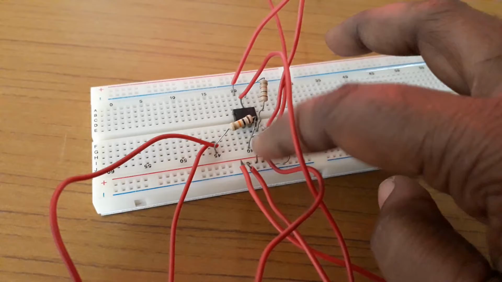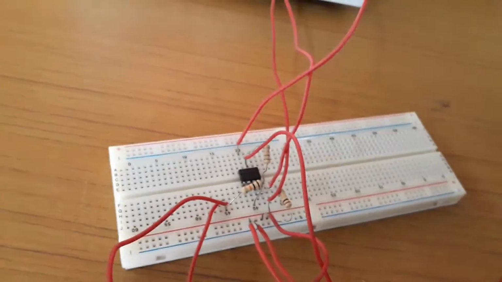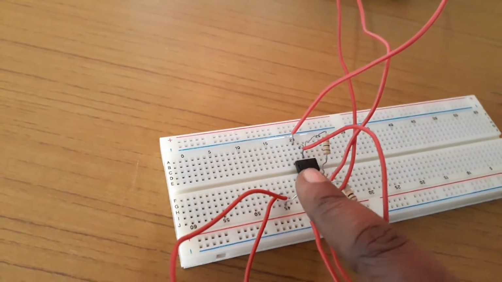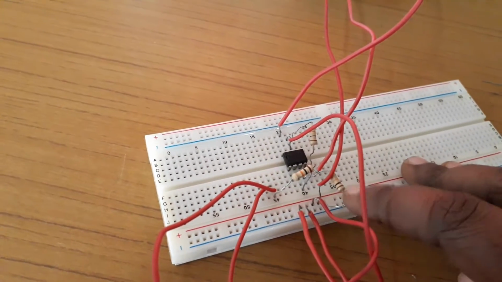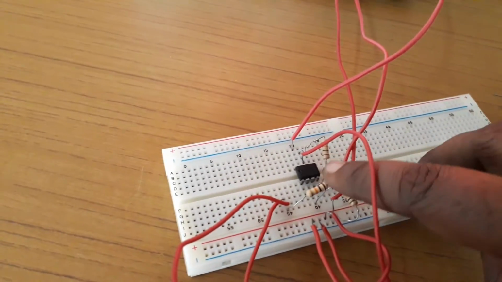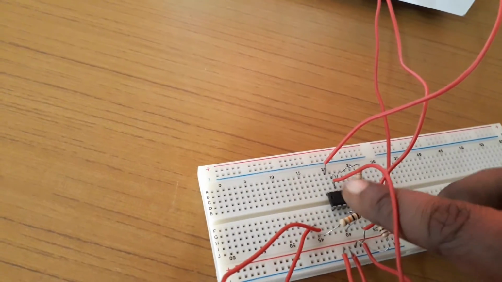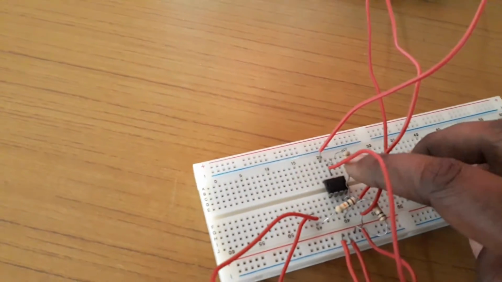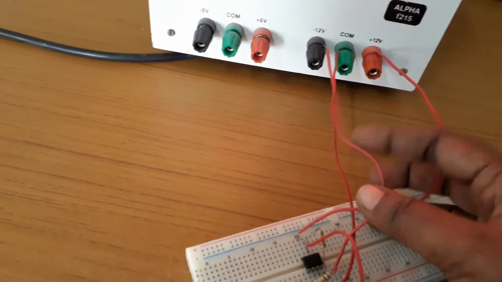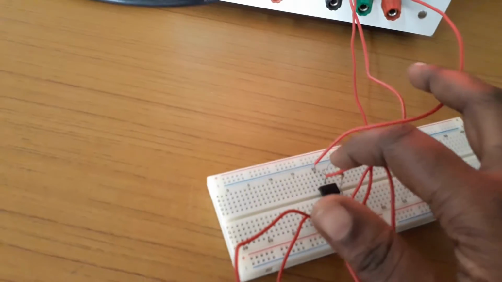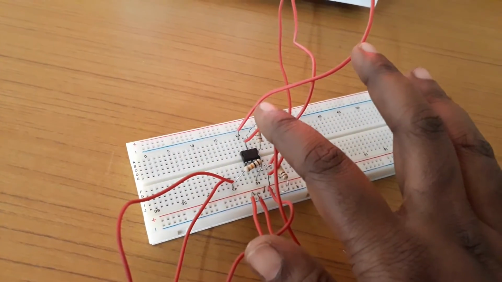Now you can see at pin number 2, I have connected a resistor and given an input from the function generator to this particular resistor connected to pin number 2. From pin 3 I have grounded one resistor, and from pin 3 again I have connected a resistor to pin number 6. You can see one more resistor connected to pin number 6. As usual, we have connected your plus 12 and minus 12 supply for the IC, and common is grounded. At pin number 6 I have also connected the CRO probe.